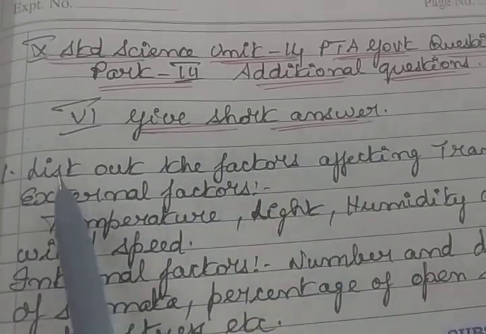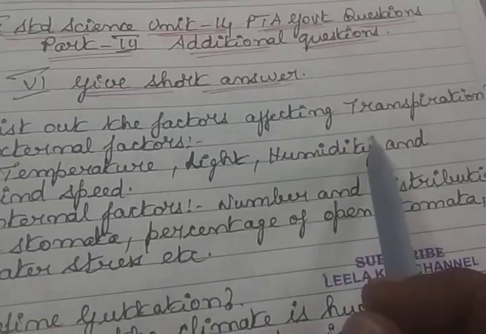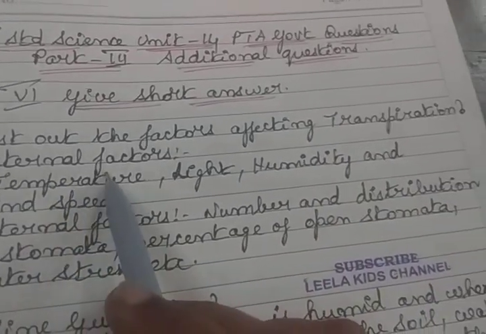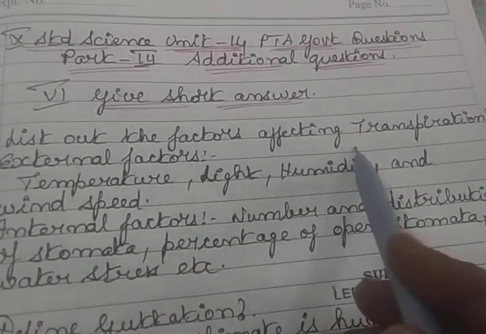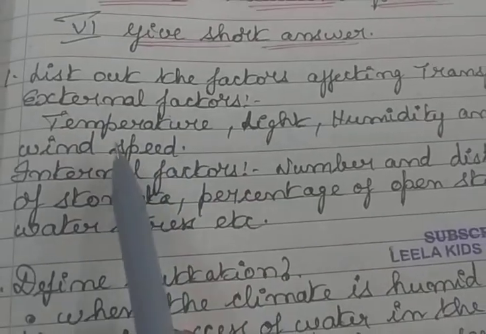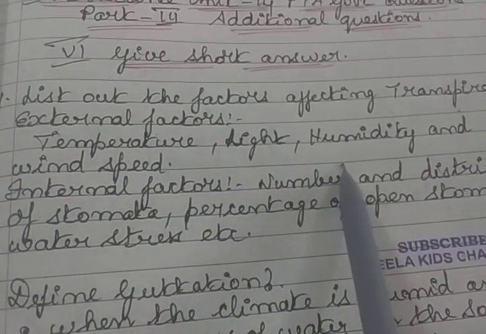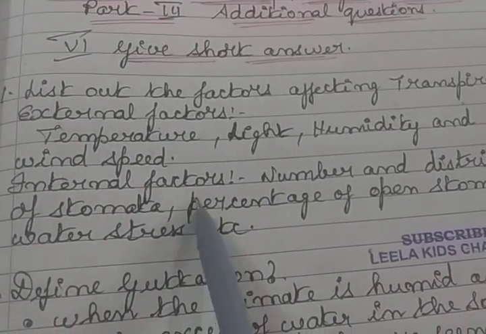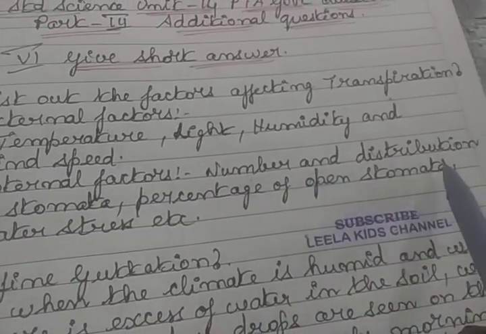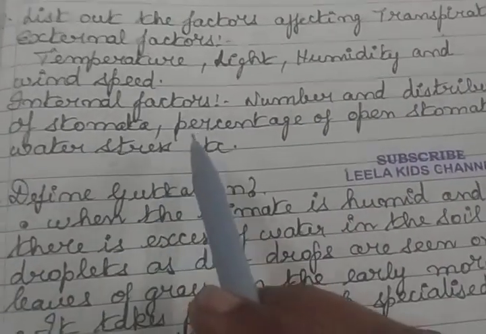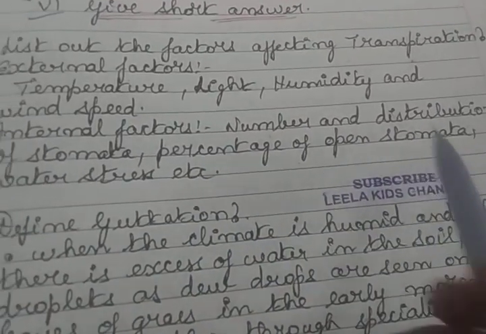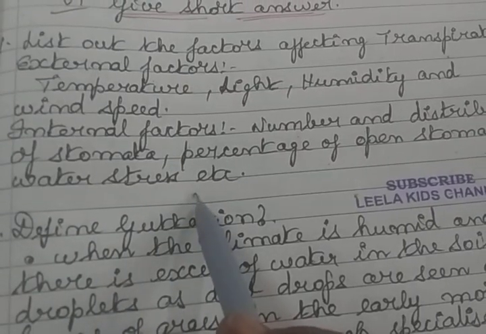Give short answer. List out the factors affecting transpiration. External factors are temperature, light, humidity and wind speed. Internal factors are number and distribution of stomata, percentage of open stomata, water stress, etc.